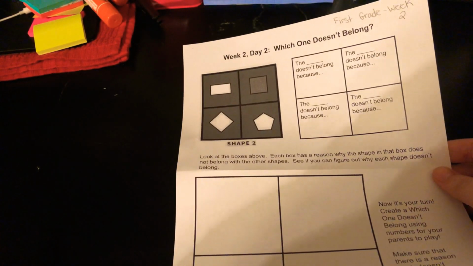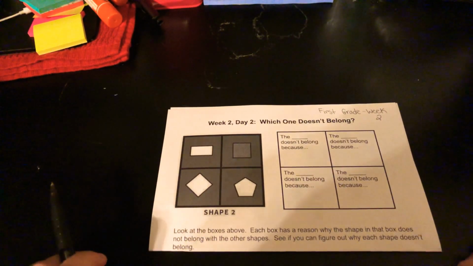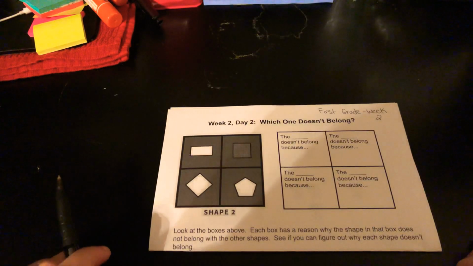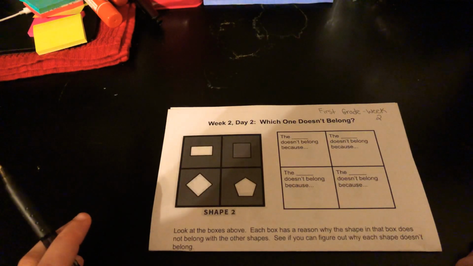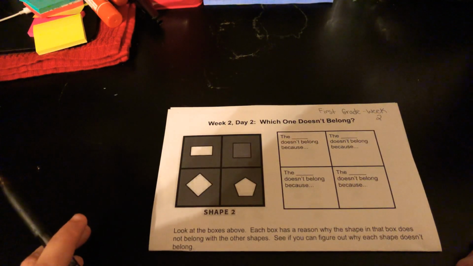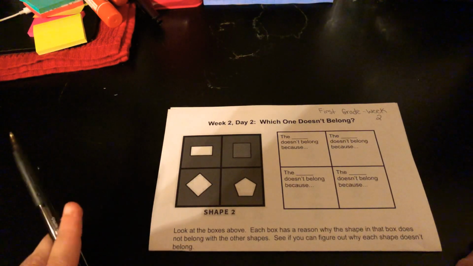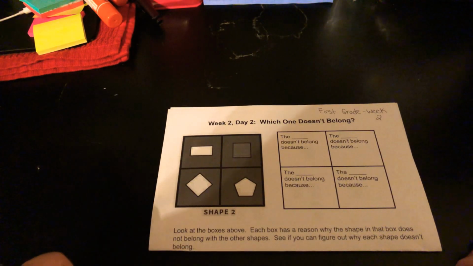For math today, we are on page 47. It looks like this. We are going to play Which One Doesn't Belong. So this is comparing and contrasting the different shapes. It says, look at the boxes above. Each box has a reason why the shape in that box does not belong with the other shapes. See if you can figure out why the shape doesn't belong.